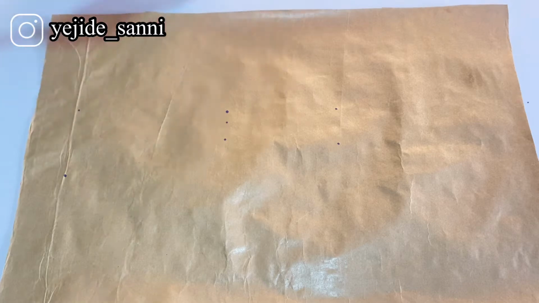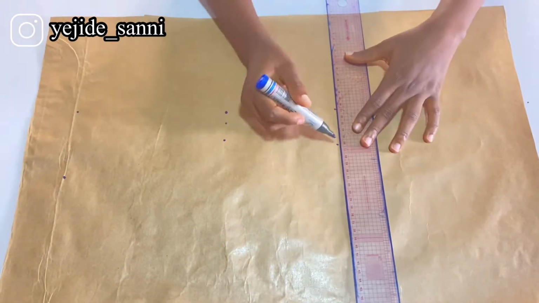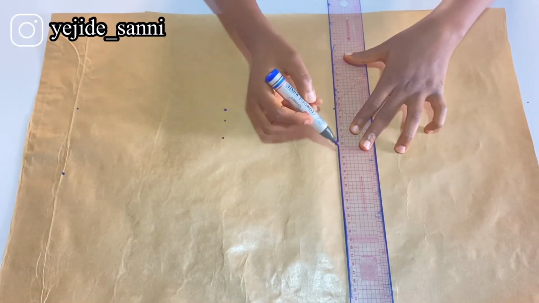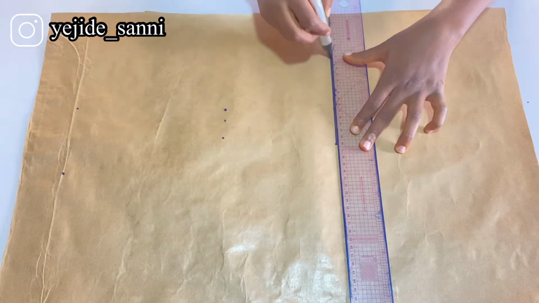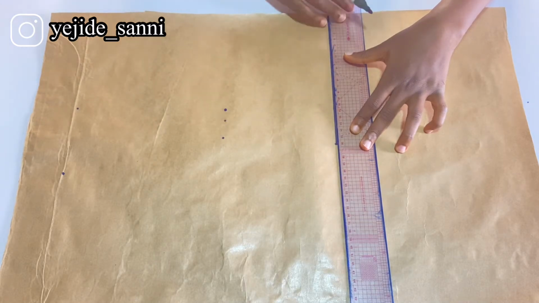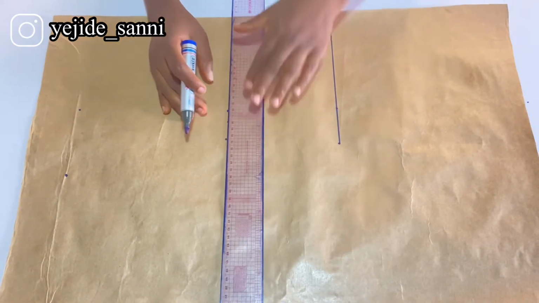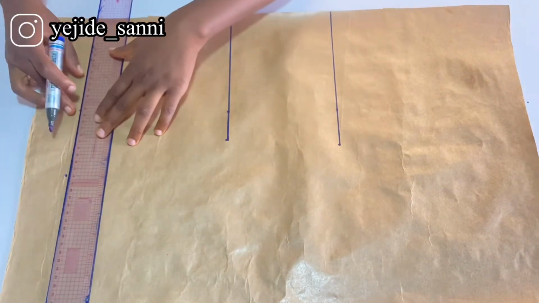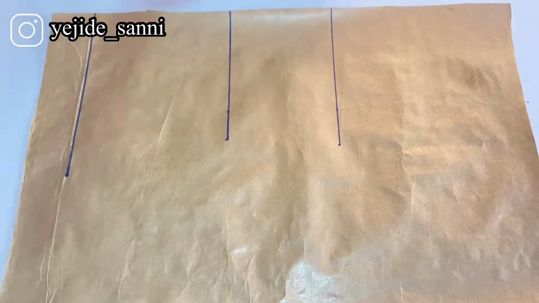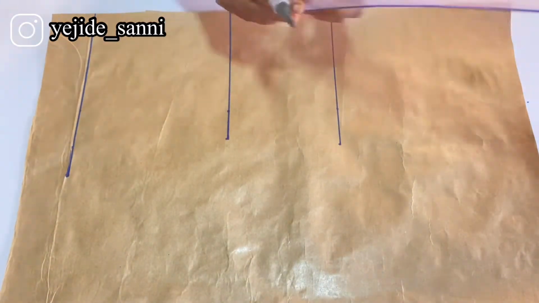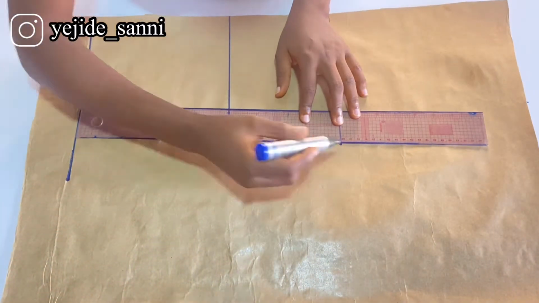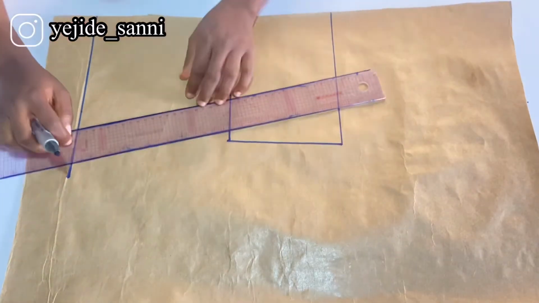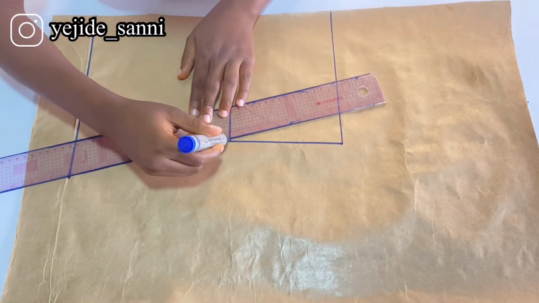Then same thing as the hip measurement, I divided the hip by 4 and I marked 10 inches. My hip is 40 divided by 4, that is 10 inches. So now what I'm doing right now is just to extend my measurement lines. You can see what I'm doing, my bust circumference, my waist, and also my hip. So I'm going to go ahead now to mark them out, and I'm just going to connect them by the sides with my straight ruler, like so.